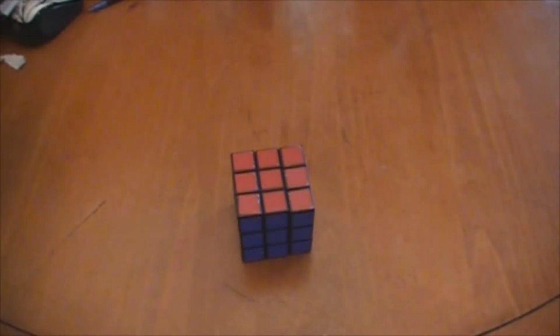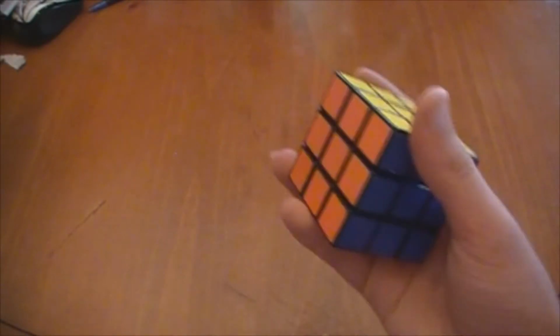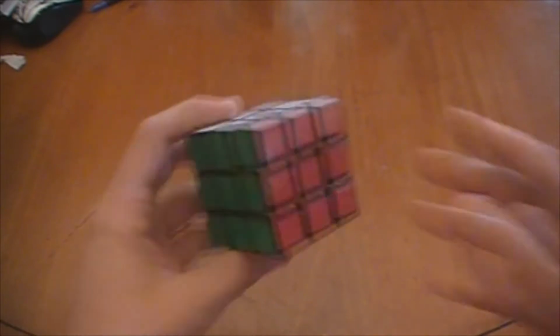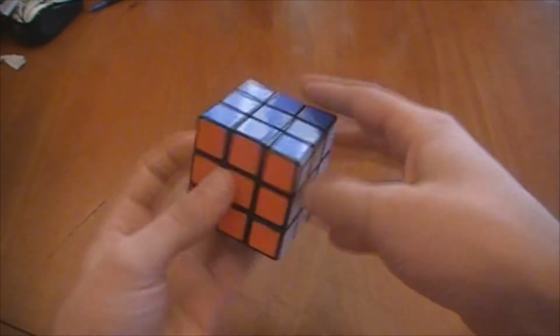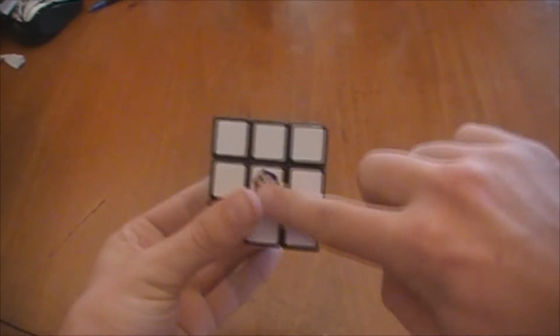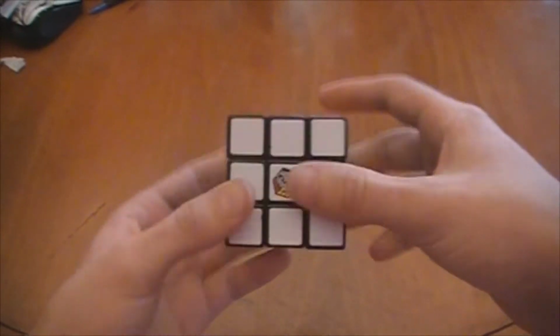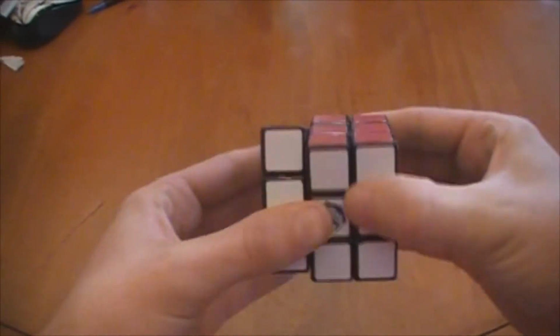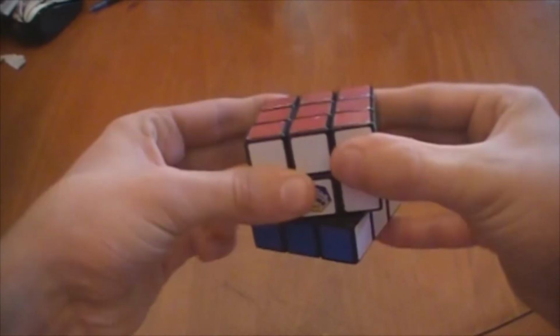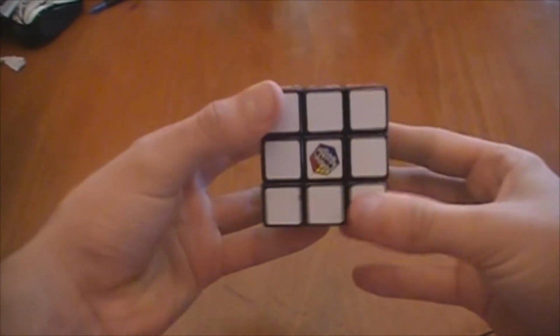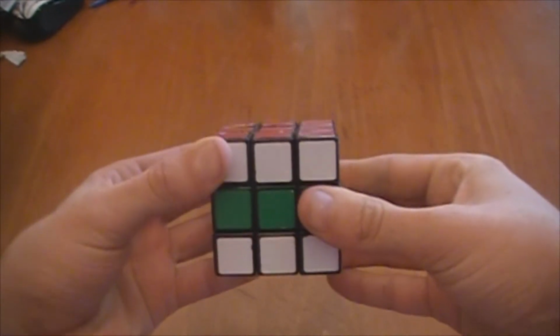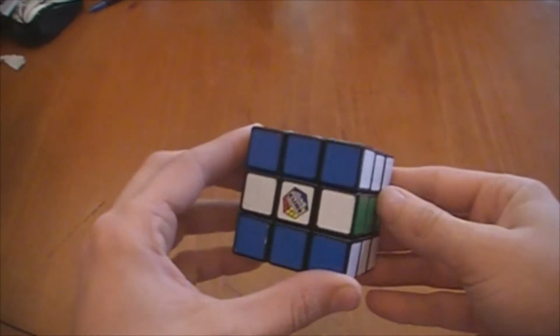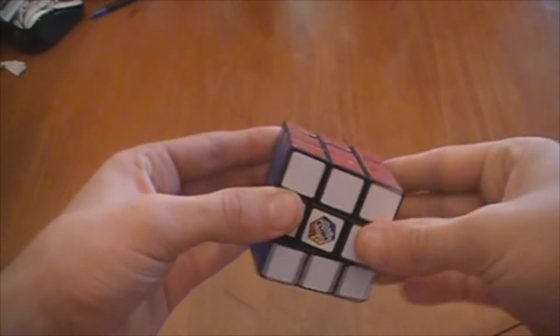Hey, you just clicked on this video. That probably means you want to solve a Rubik's Cube. A Rubik's Cube has 6 sides, and the centerpieces, as always, will not move. But you might say that I just moved the centerpiece. That's not true. I just moved the top piece and the bottom piece.